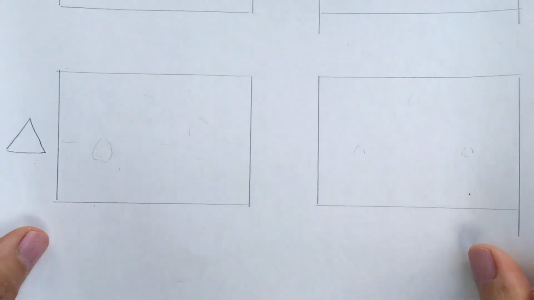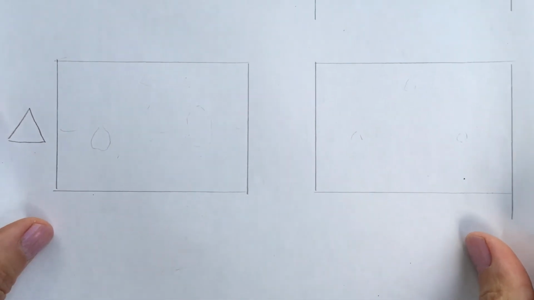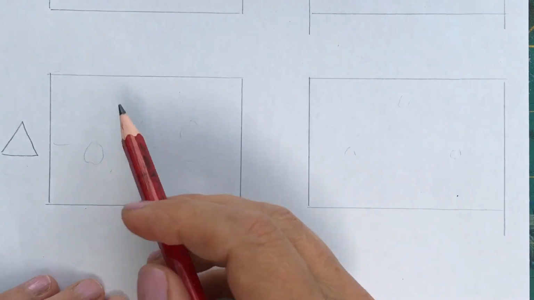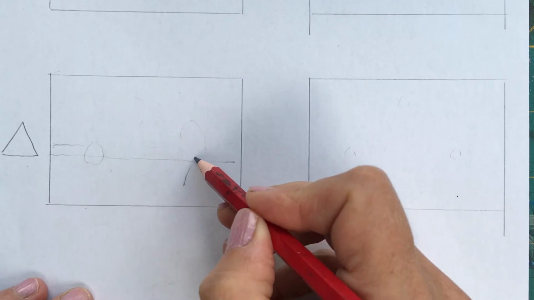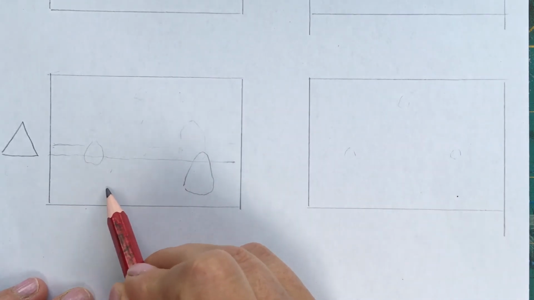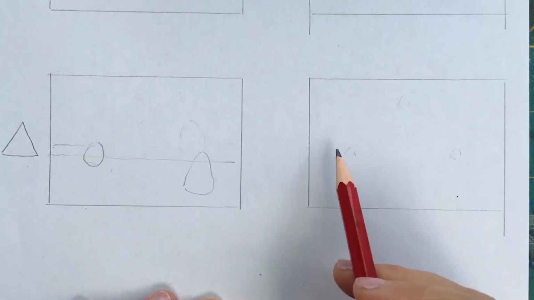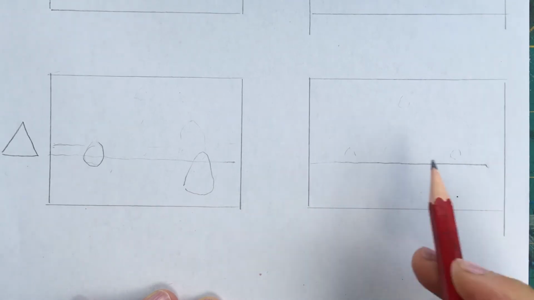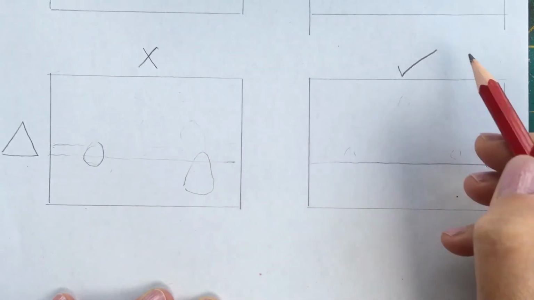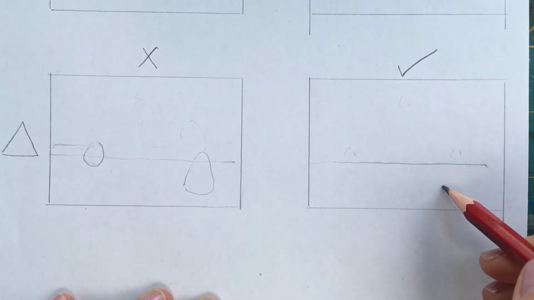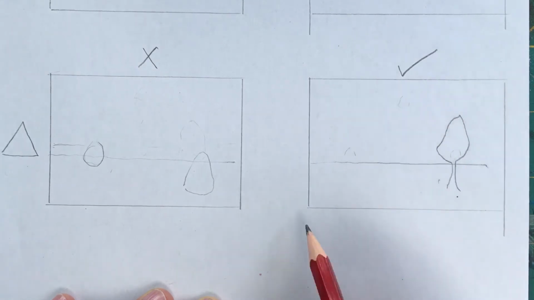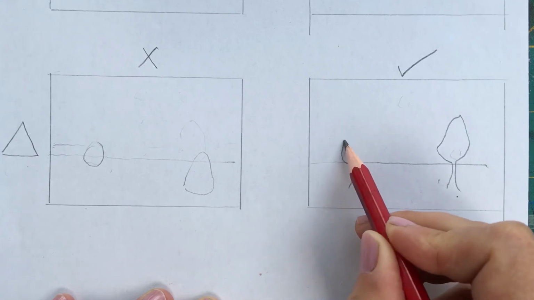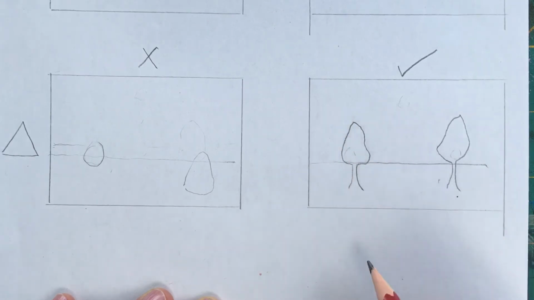Okay, and then finally, there's lots more compositional ideas, is to work in a triangle. So you've got your horizon, and then you've got your tree, and then you might have another one there or something like that. So this is wrong and this is right. Again, think of a triangular shape. We'll do trees again. So we've got one there, we've got one there. So we've got 2 trees.